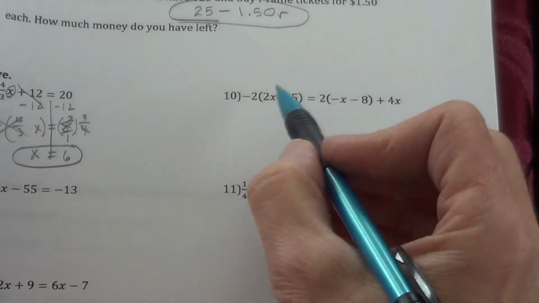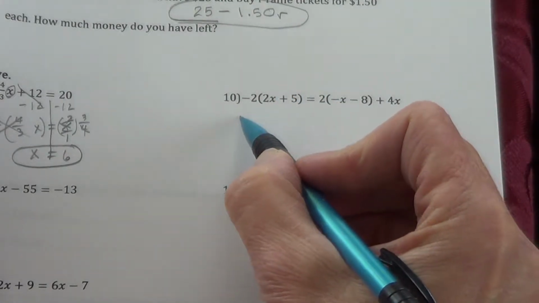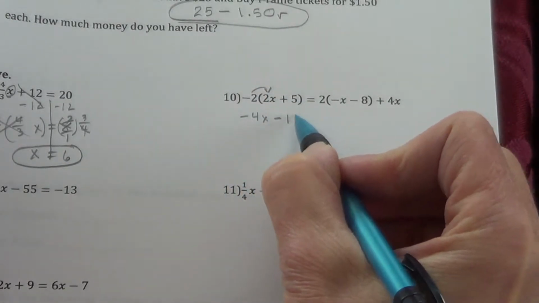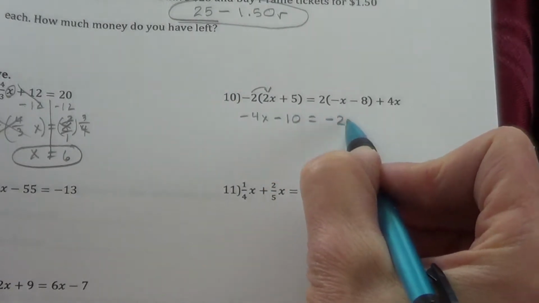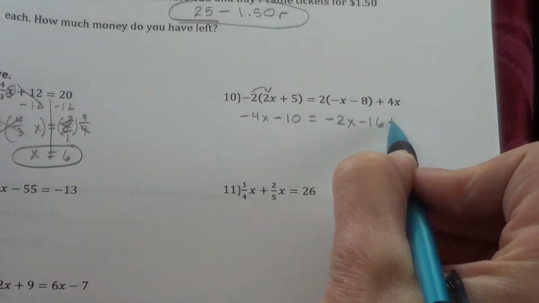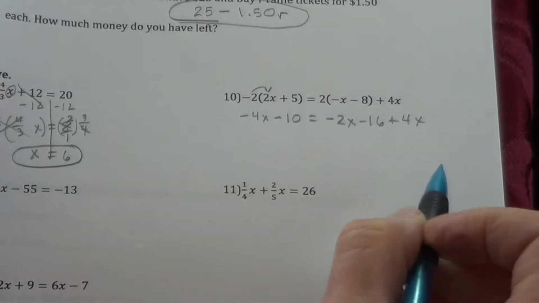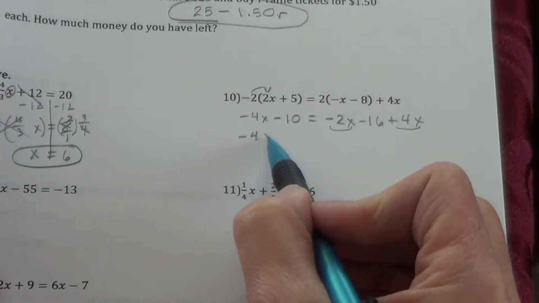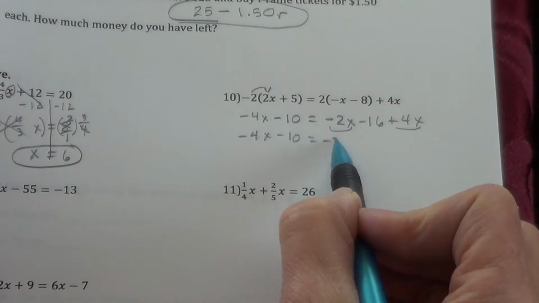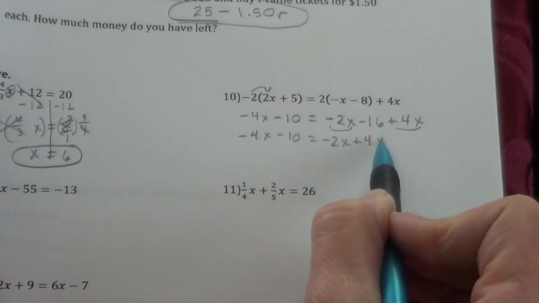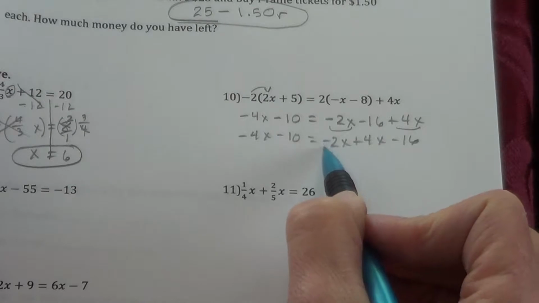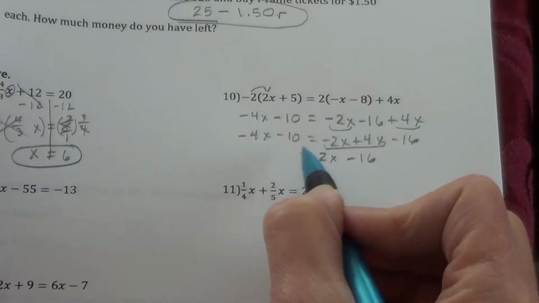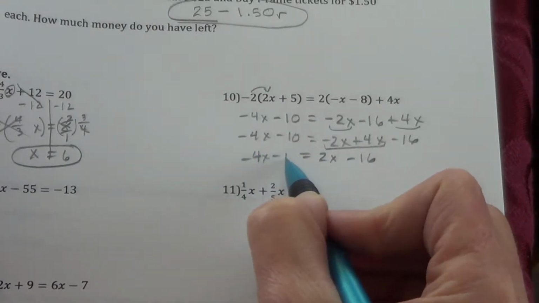Here we would clear parentheses before we do anything else, so it's a negative 4x, we're just distributing, minus 10 equals negative 2x minus 16 plus 4x. Now we use the commutative property and put our like terms together. So we have a negative 4x minus 10 equals negative 2x plus 4x minus 16. Combining those two, we would have a 2x minus 16 equals negative 4x minus 10.